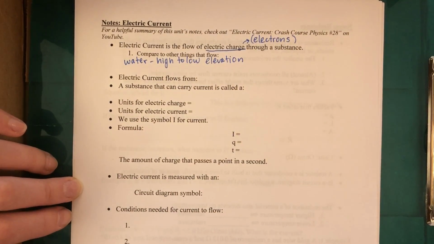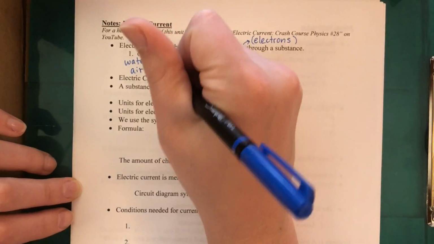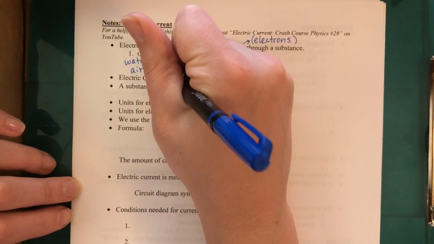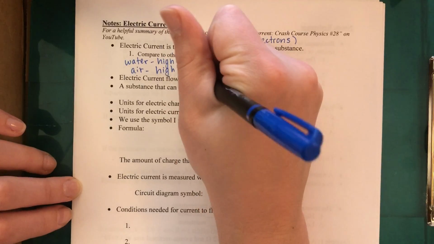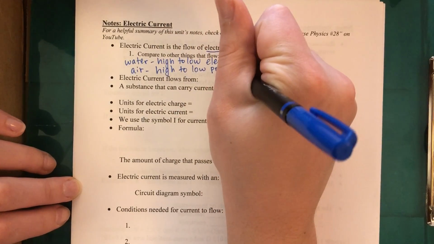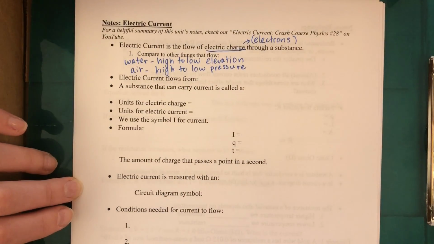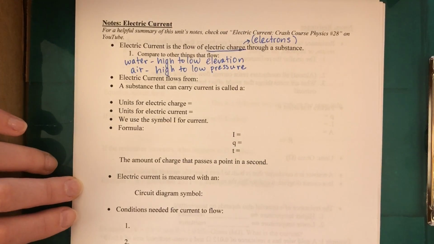Another thing that flows is air. And air flows usually from high to low pressure. When this happens on a large scale, we call it wind. Or you can picture squeezing a balloon and the air flowing out of that high pressure balloon into the relatively low pressure room.